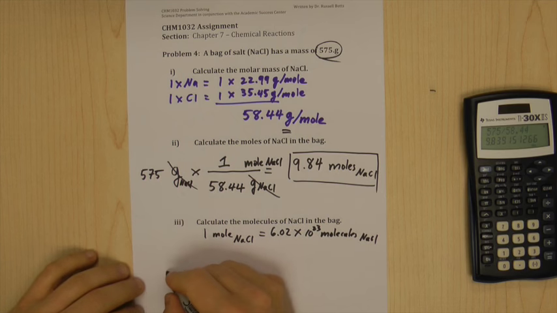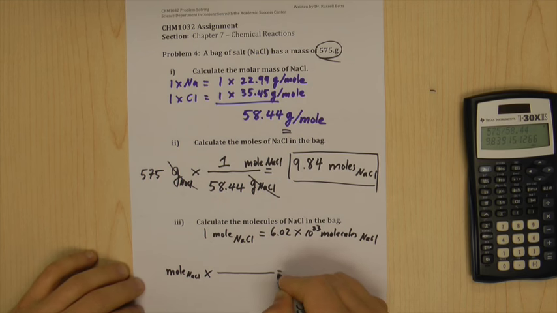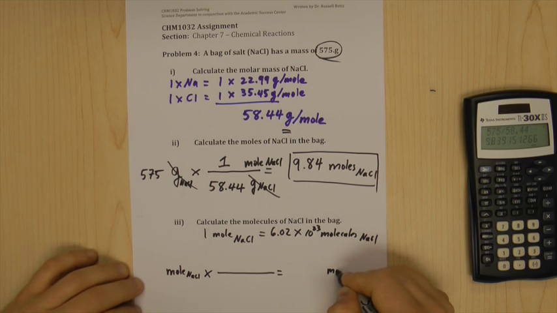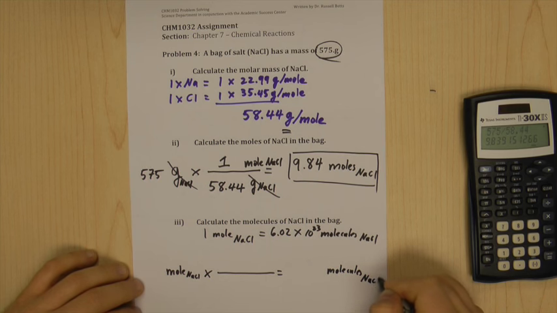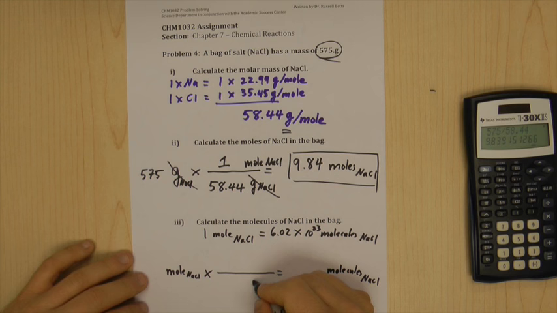Set it up like this. Moles NaCl multiplied by something will give us molecules of NaCl. We're going to put moles on the bottom, molecules on top.